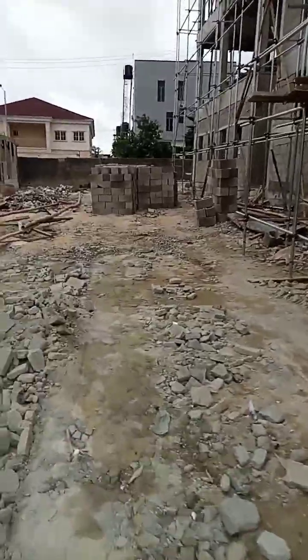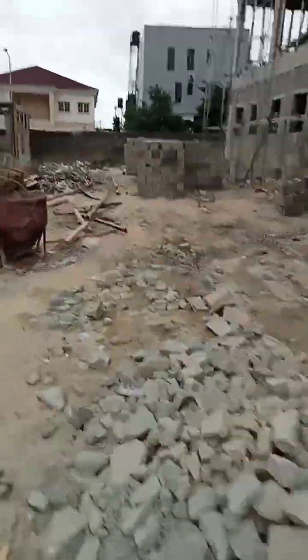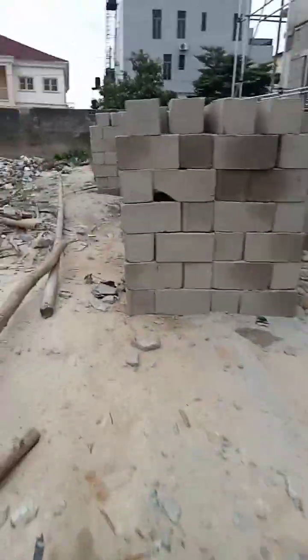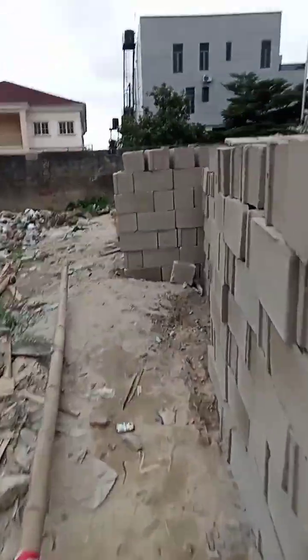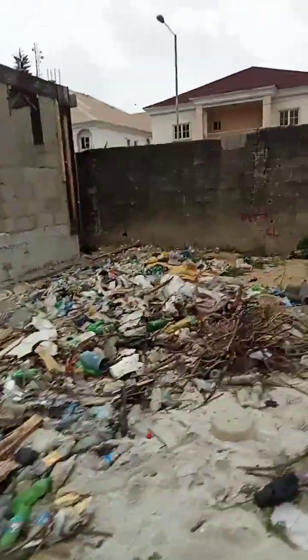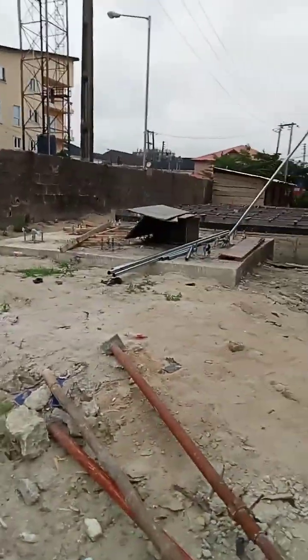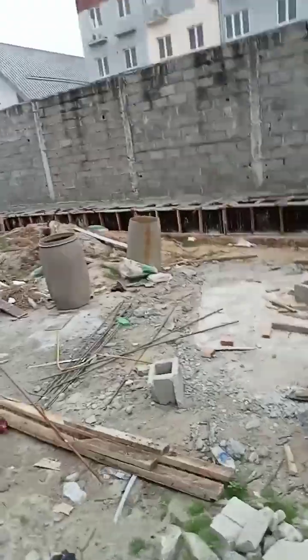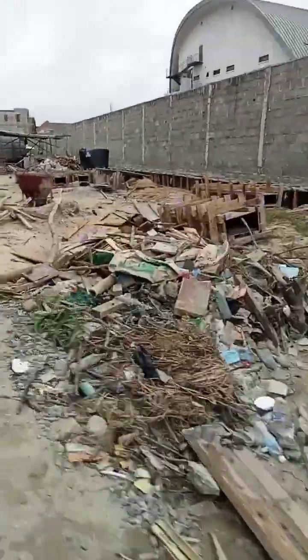Let me show you the back view of the building. This is the security gate, so there's going to be an entrance at this spot. We are picking all these places. That's what we want to do, guys. Let's get started.